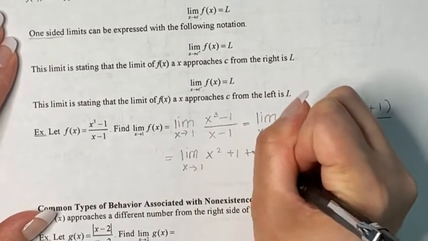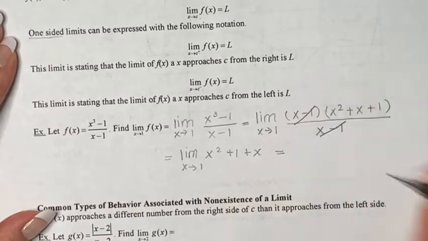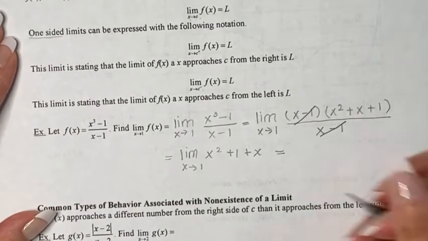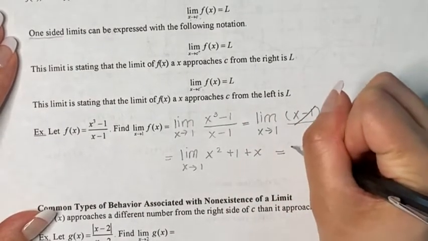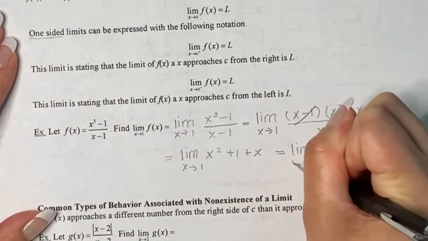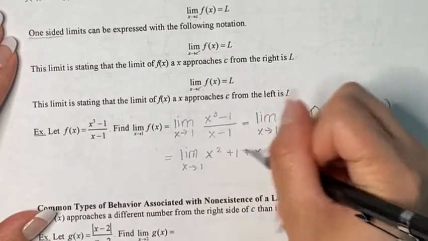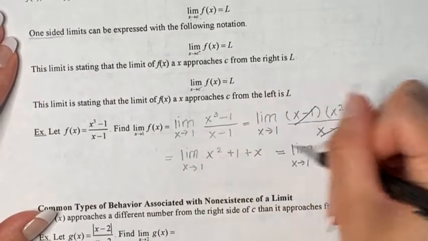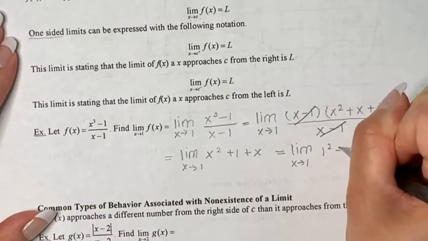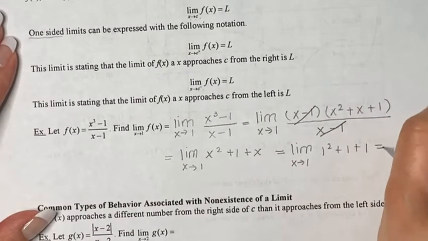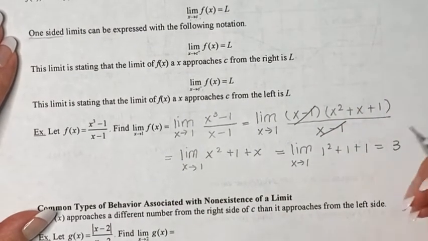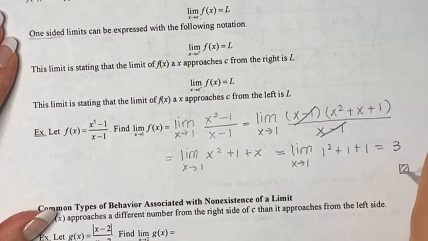Oh, plus 1 plus x, it's the same. So I'm going to basically evaluate my expression when x equals 1. So you have 1 squared plus 1 plus 1. So this is going to be equal to 3. And that's your answer for this limit.